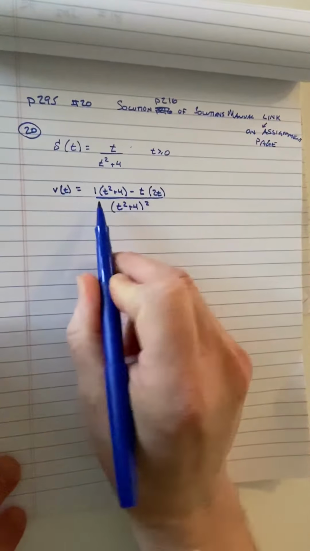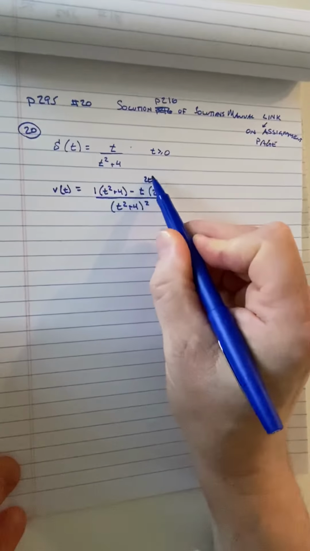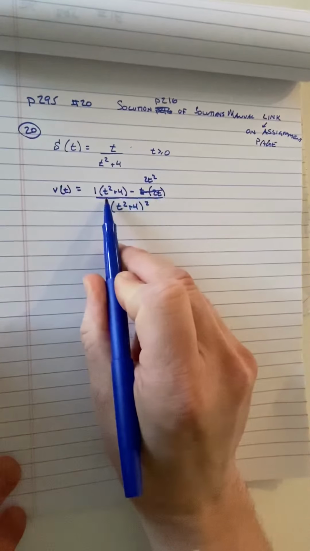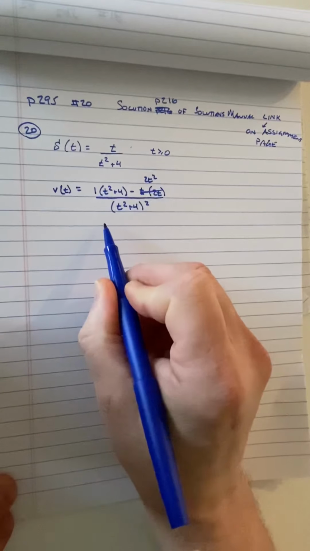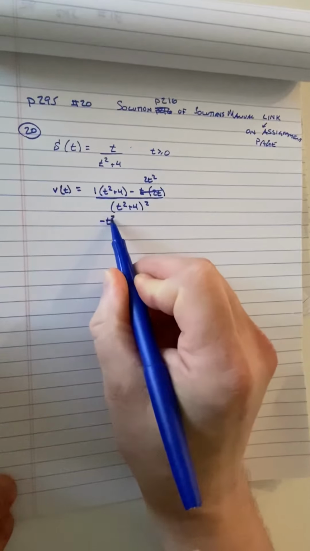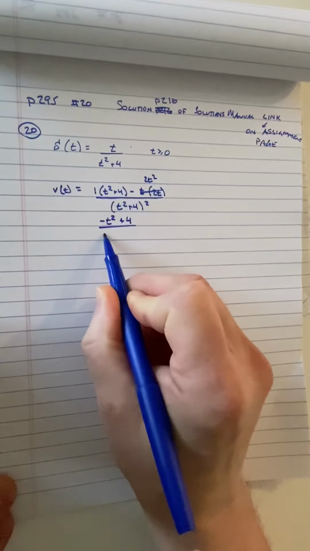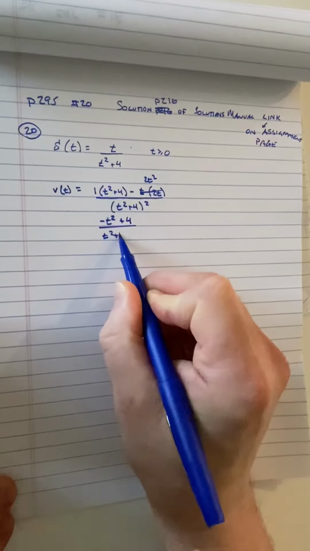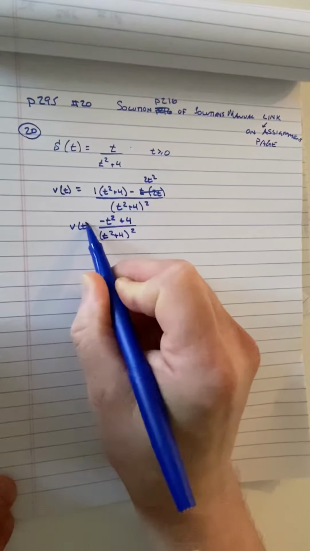Let's clean this thing up a bit. This will be minus 2t squared. We can combine that with that t squared, and the top becomes negative t squared plus 4 all over this quantity. That's what the velocity machine is.